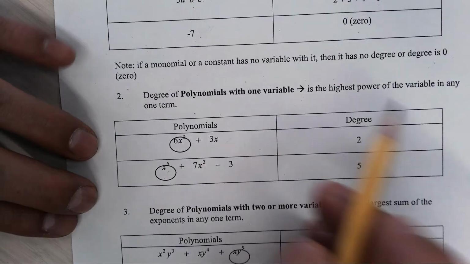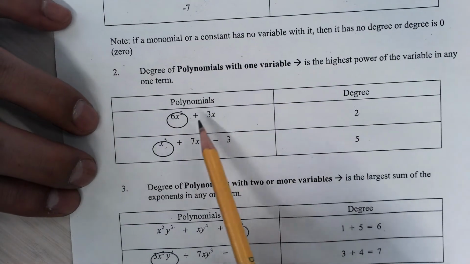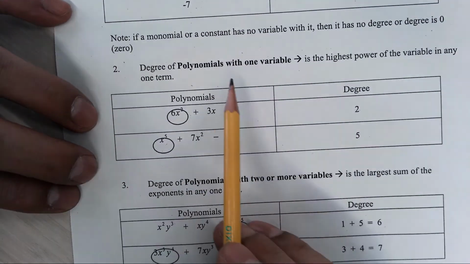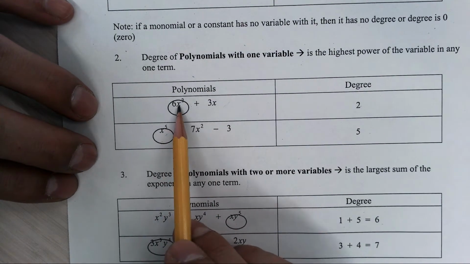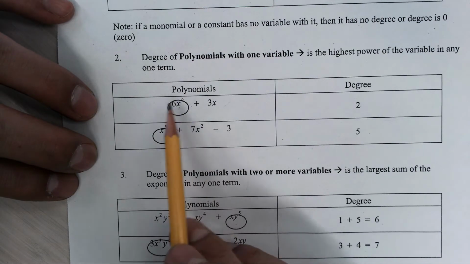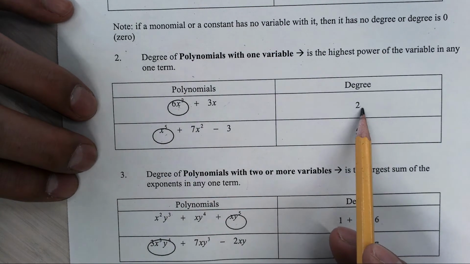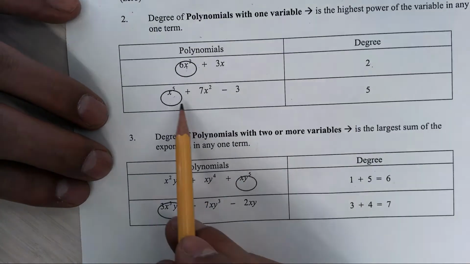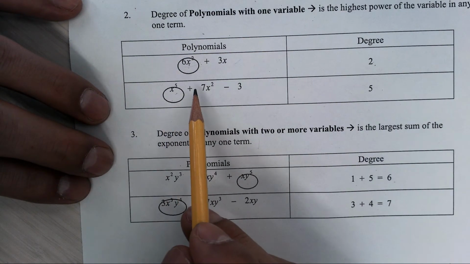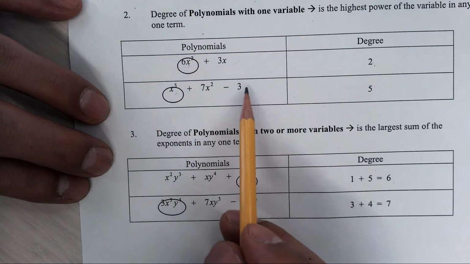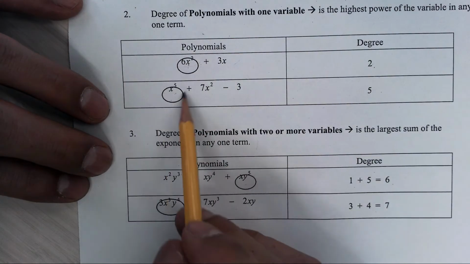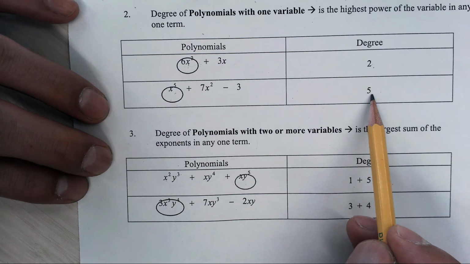Let's see degrees of other polynomials. It can be binomial or trinomial. Let's say it's only using one variable. Here it's only using x. Well, you pick the term that has the highest exponent. Here's an exponent of 2, so this is our highest exponent, so our degree is 2. Here, the highest exponent is 5, versus 7x squared, versus no variable or exponent. So that x to the 5 is our highest degree. X to the 5, degree is 5.